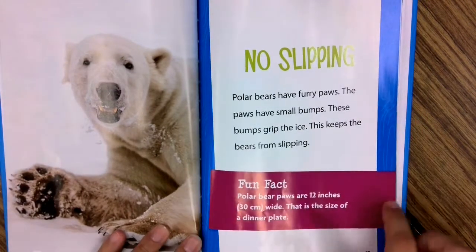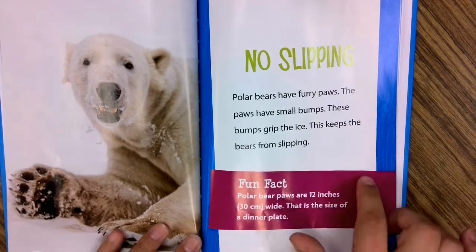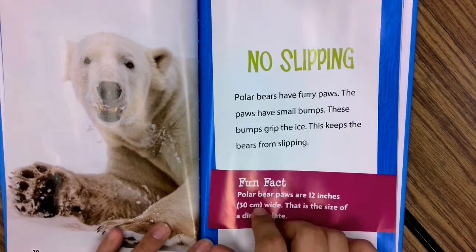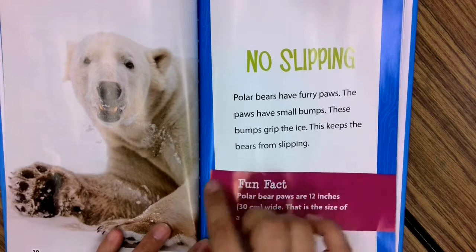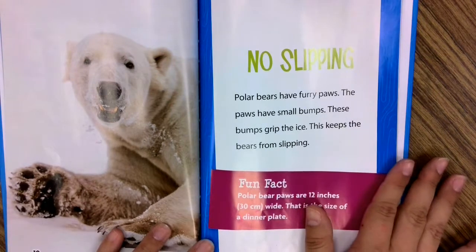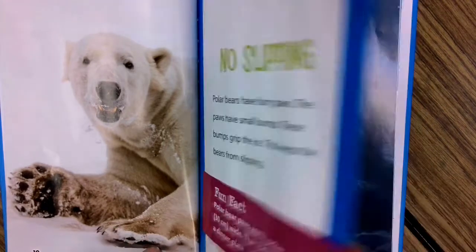Okay, here's another text box or a sidebar. Go ahead and pause the video and let me know what this one is about. Give me 2 or 3 words. What is this fun fact about? Right, if you said that this is about the polar bear's paws, you are correct.